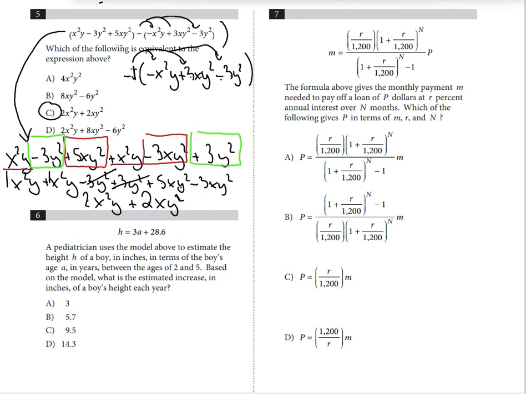All right, so the big thing I want you guys to pick up from that is we distributed this minus sign, this -1, into the parentheses, and changed the signs of everything in the second quantity. So we got opposite signs. Then we just combined our like terms, okay? All right, let's go to number 6.